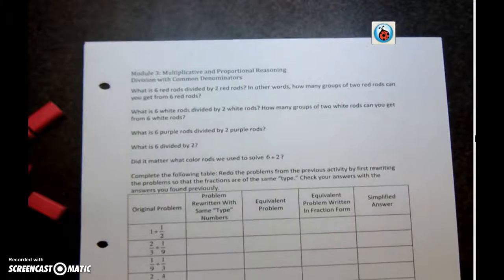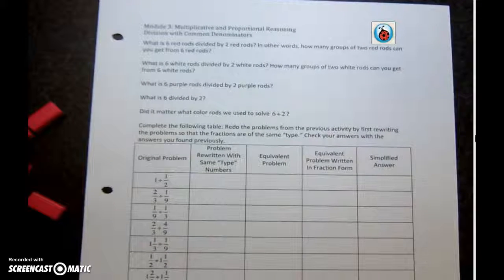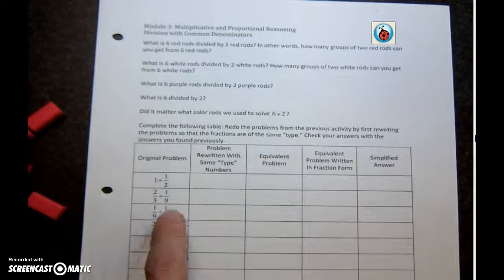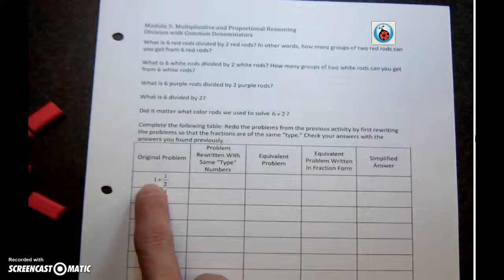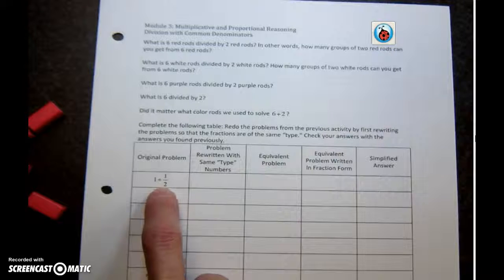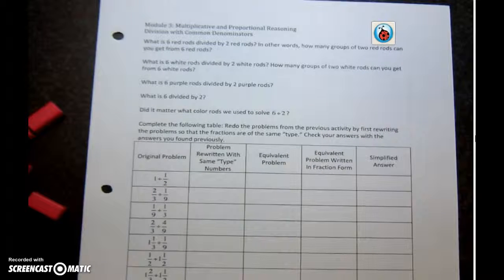Okay, so what we mean here is, first of all, we have the original problem. So we have 1 divided by 1/2. Now, notice it says the problem written with the same type of numbers.